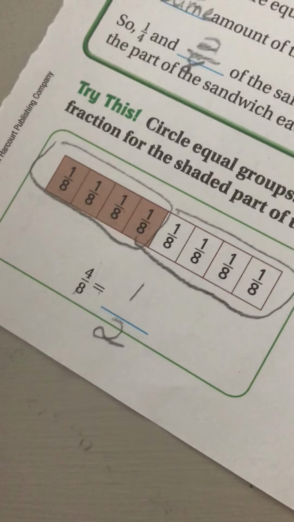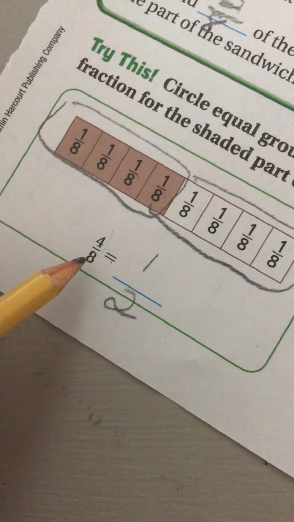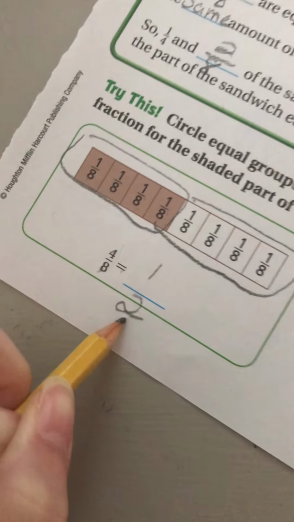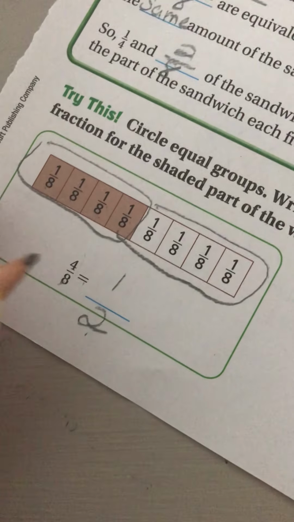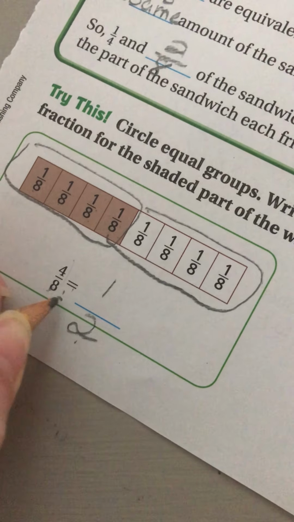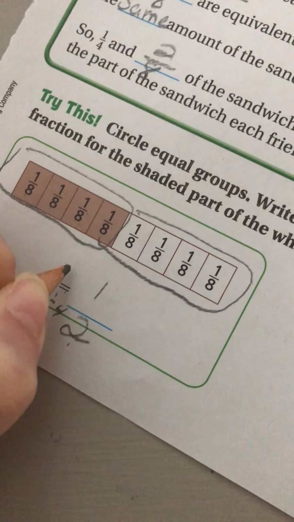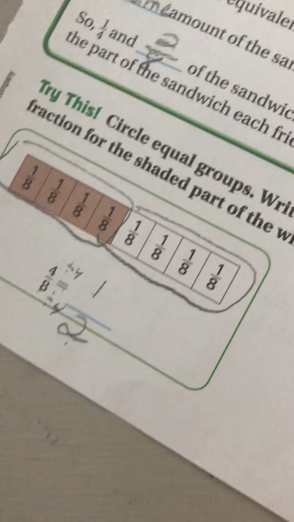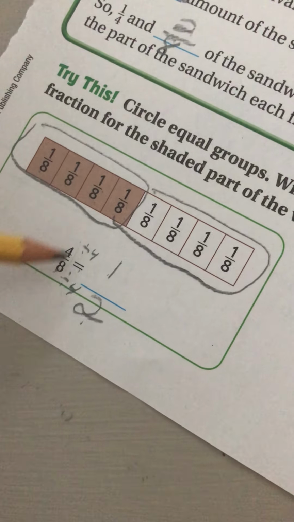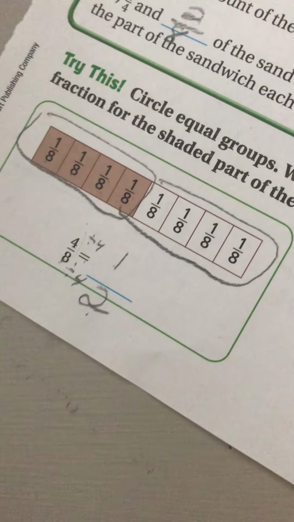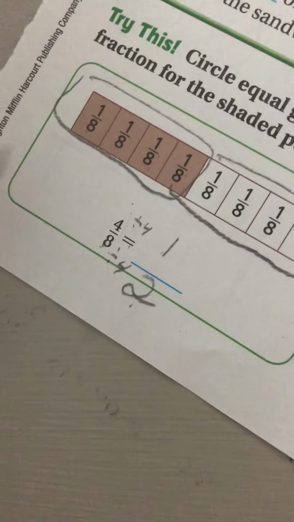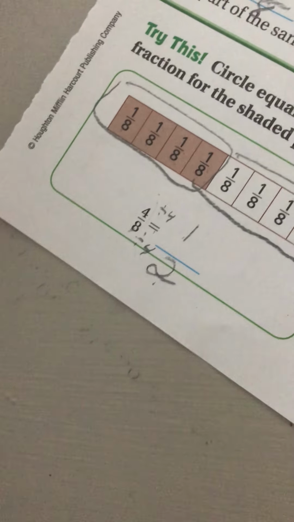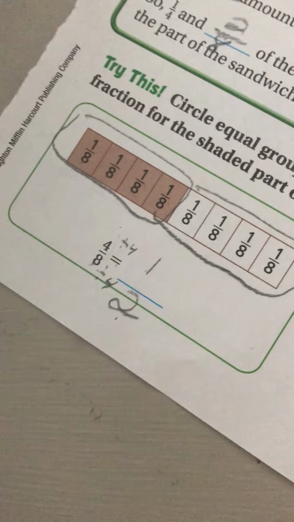Now let's look at the trick here and what we could do. You can ask yourself, okay, how do I get from 8 to 2 with either multiplication or division? Well, I know that I can divide 8 by 4 to get 2. Whatever I do to the bottom, I do to the top. And 4 divided by 4 is 1. So there's that trick. I'm dividing bottom and top by 4, and I get an equivalent fraction. You could divide bottom and top by 2, and you would get an equivalent fraction as well, as long as they're the same and they can be divided by the number you choose.